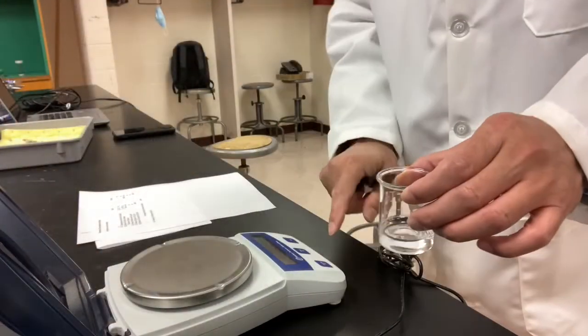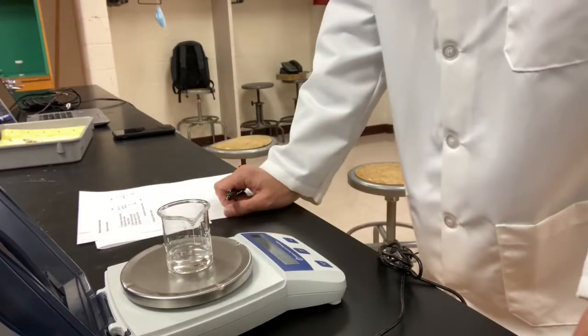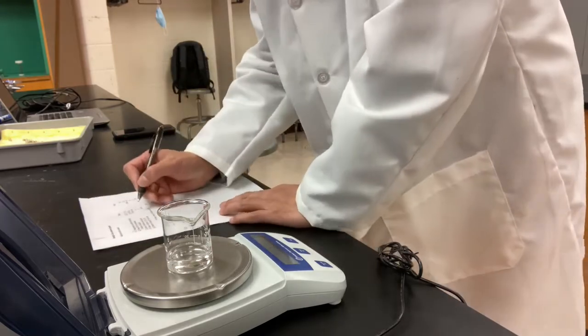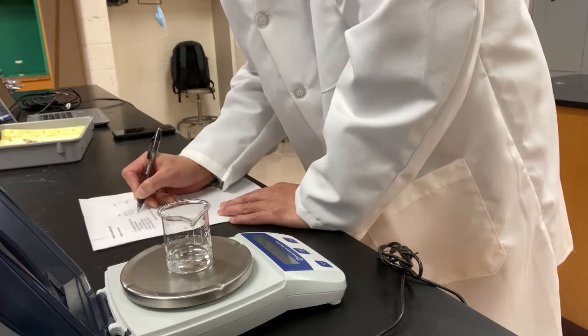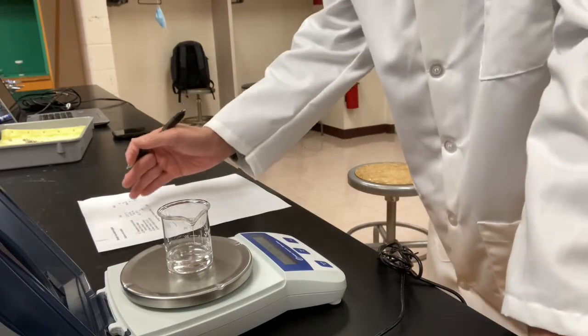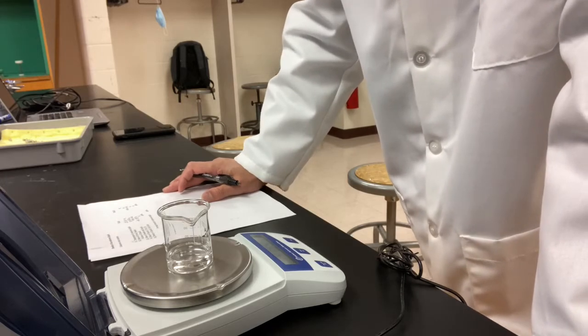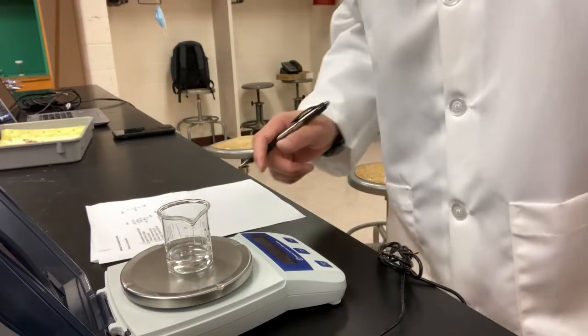Okay? We're going to measure the mass of it. Zero the balance. 41.89, the mass of beaker and liquid. Then you do the calculation, make sure to follow the operational rules for sig figs. Okay, now I'm going to do another set of measurement and I'm going to give the data right away.